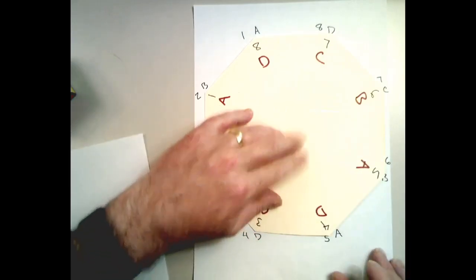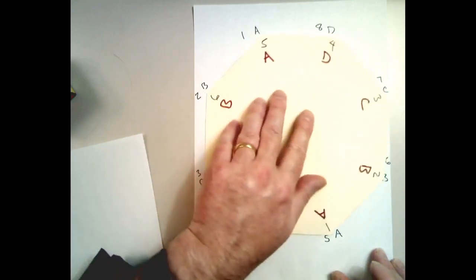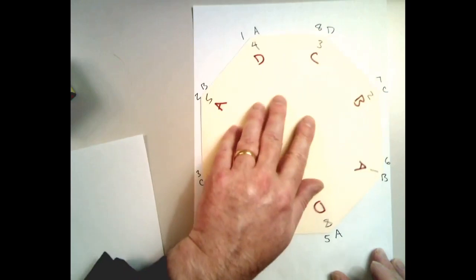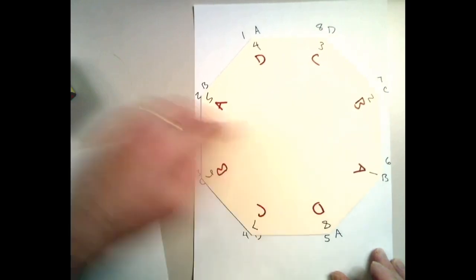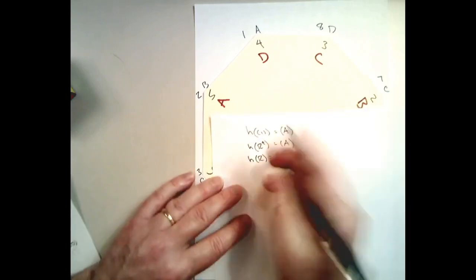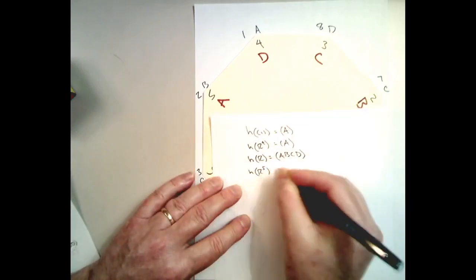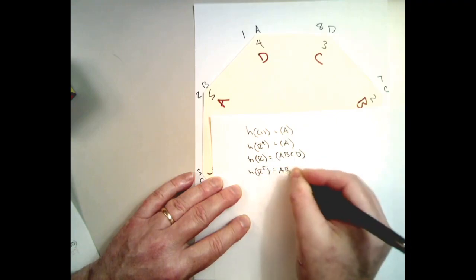So that was 1, here's 2, 3, 4, 5. That also sends A to B, B to C, and so on. So I'll define H of R5 also to be A, B, C, D.